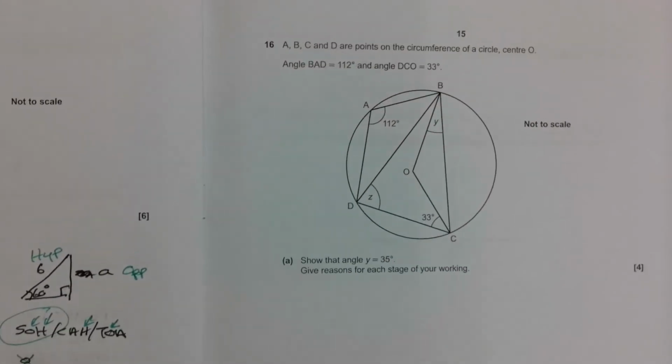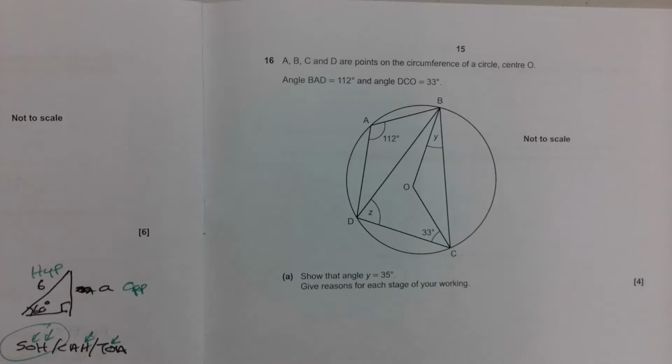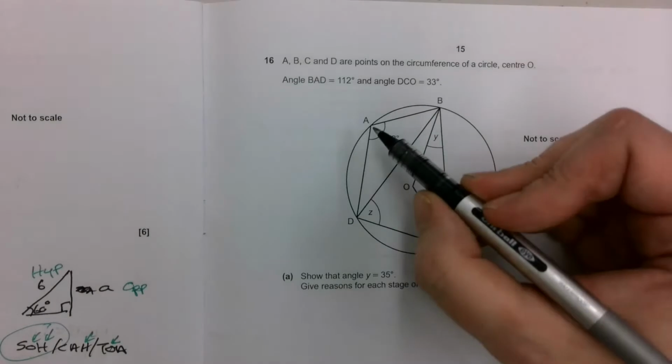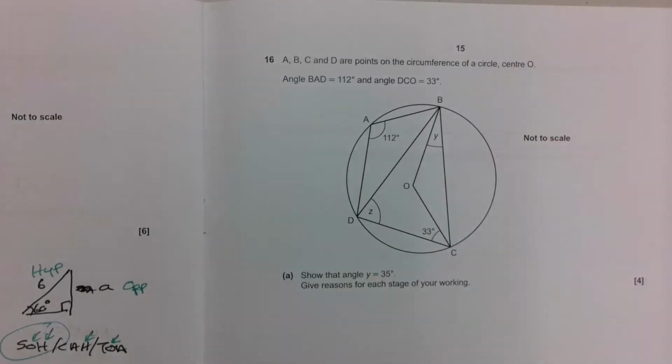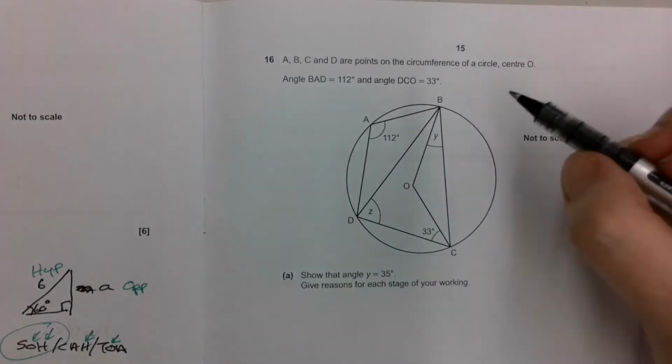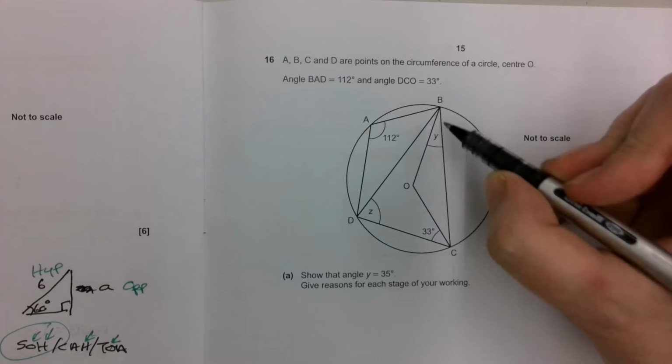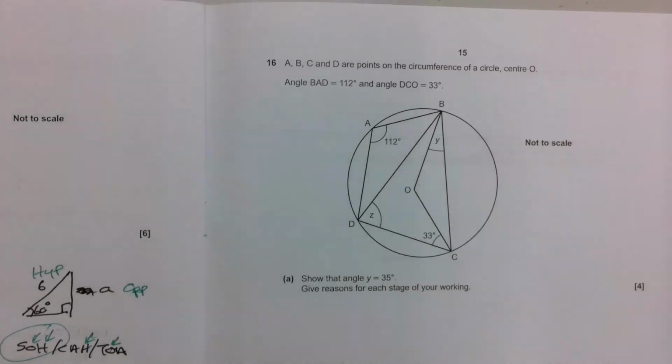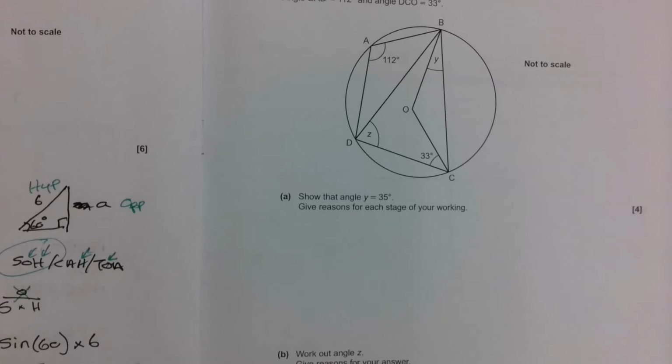Question 16. A, B, C and D are points on the circumference of a circle centre O, and they are making a quadrilateral, a cyclic quadrilateral. Angle BAD is 112 degrees, and angle DCO, sorry that bit there, is 33 degrees. For the first question, part A, show that y equals 35 degrees. So we want to show that that is 35 degrees.